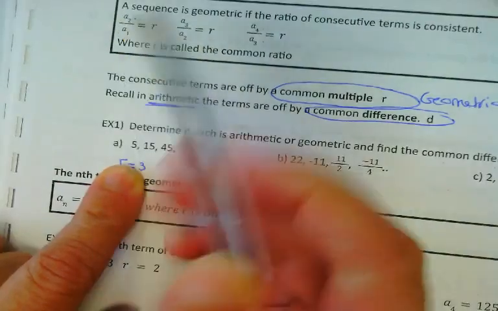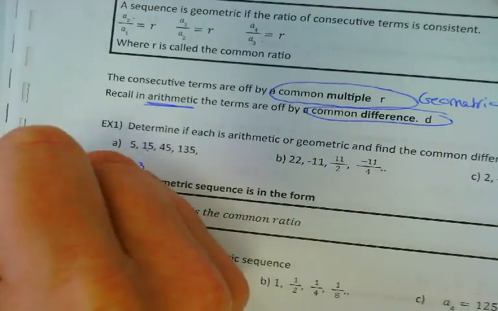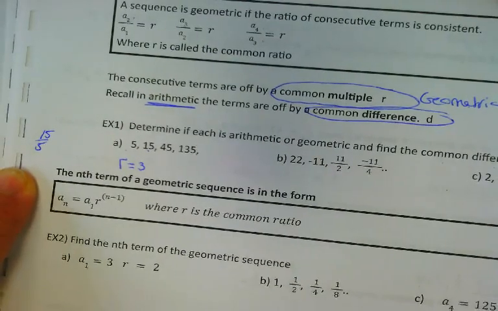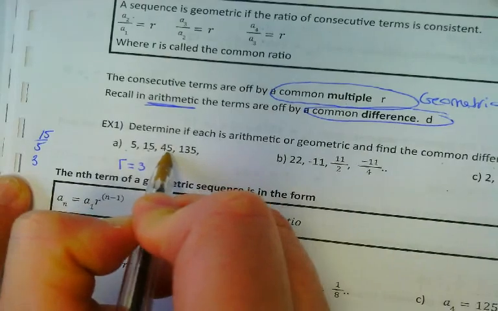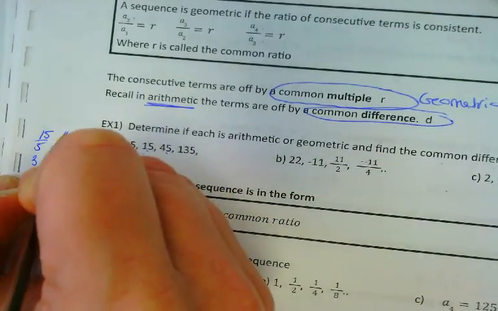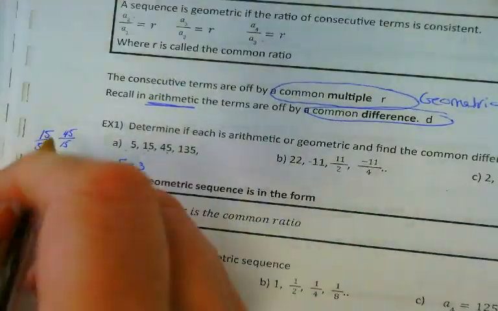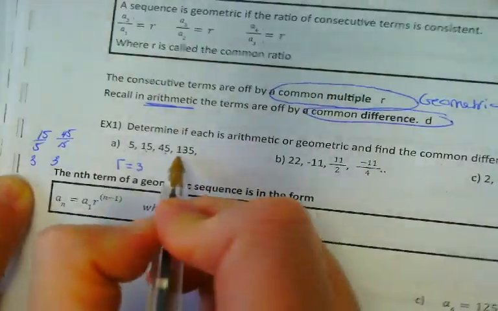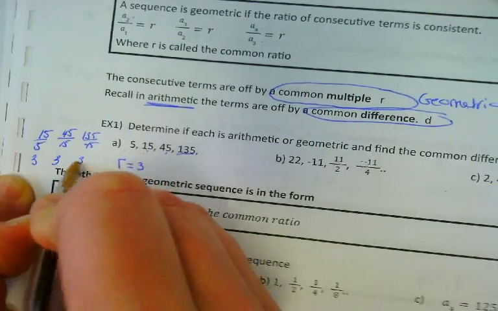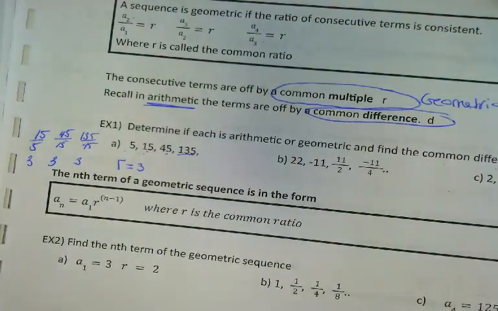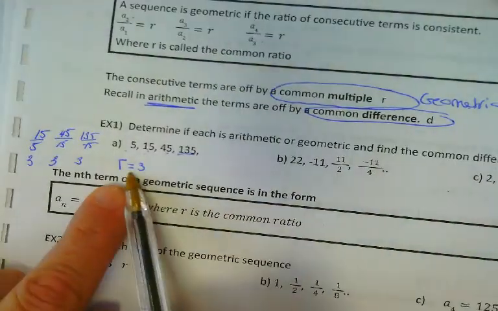So here's what you do if it's not super obvious. You go back to this rule. Take A2 and divide it by A1. So off to the side, let's write 15 over 5. What is 15 over 5? 3. Take A3 and divide it by A2. 45 over 15. Also happens to be 3. A4 divided by A3, 135 over 45. Also happens to be 3. You've got to make sure you go in that order, though: A2 divided by A1, A3 divided by A2. So I can see I have a common ratio.